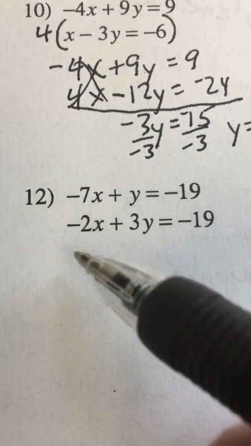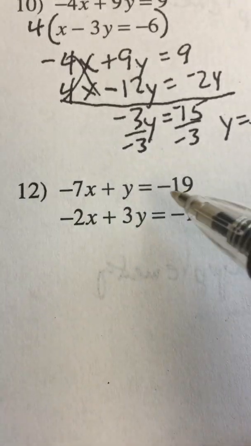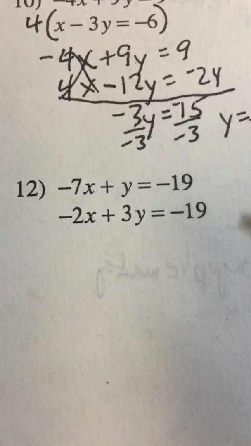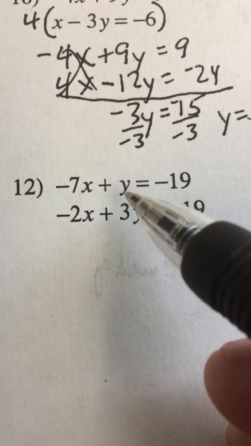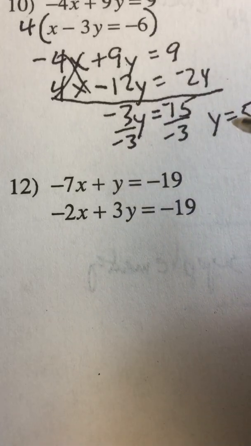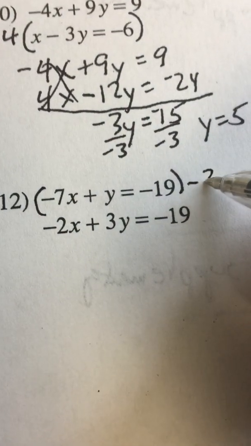Now 7 and 2, there wasn't an easy way to get them together. You could have done 14, but that means you had to multiply this equation by a 2, and you had to multiply this equation by a -7, because you need them to be opposite signs too. So the easier way was maybe multiplying this first equation by a -3, and that makes the y's be opposite signs but the same number. So I'm going to multiply this one by a -3.